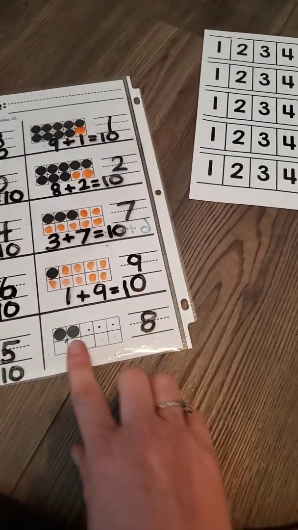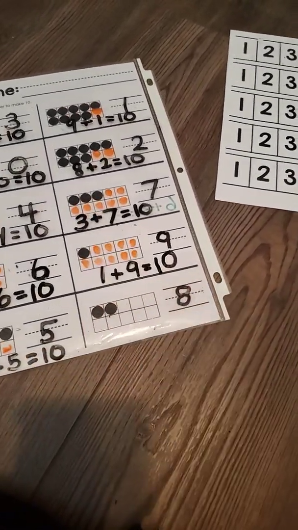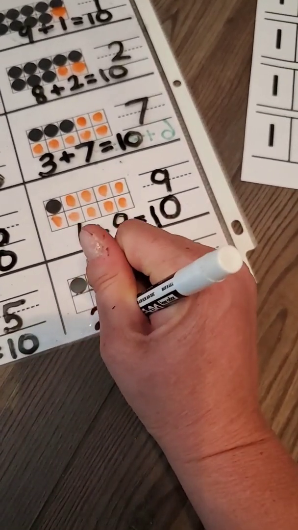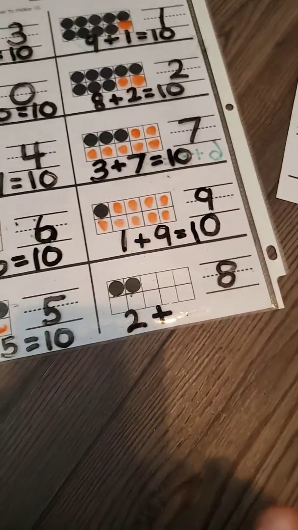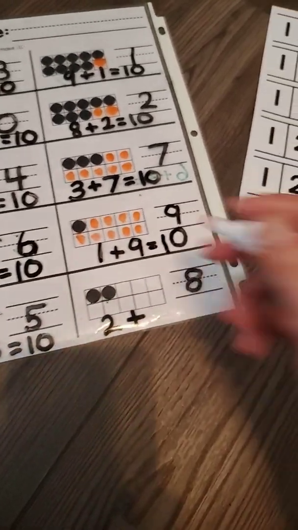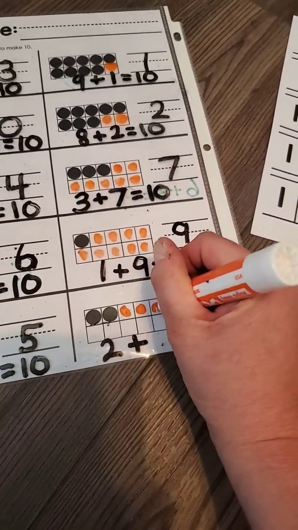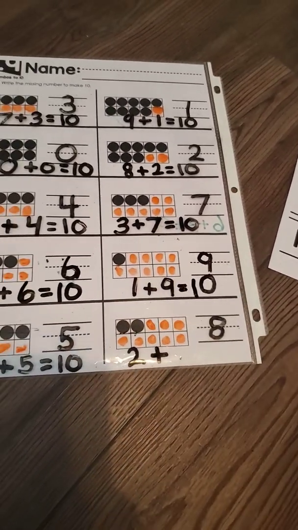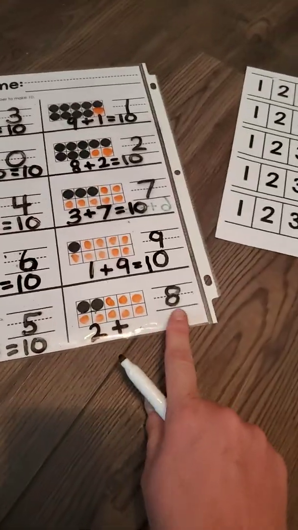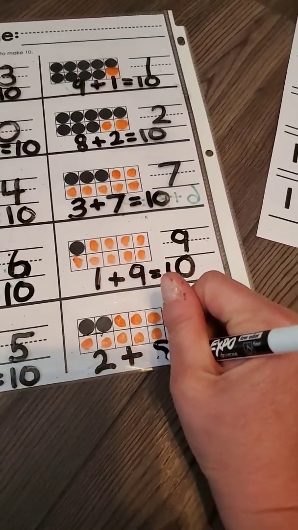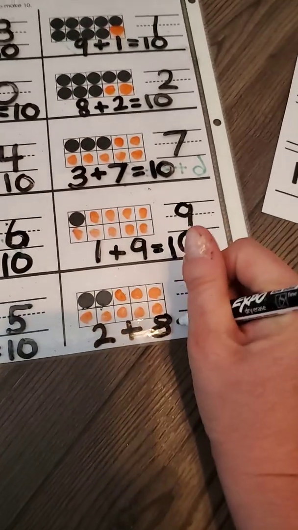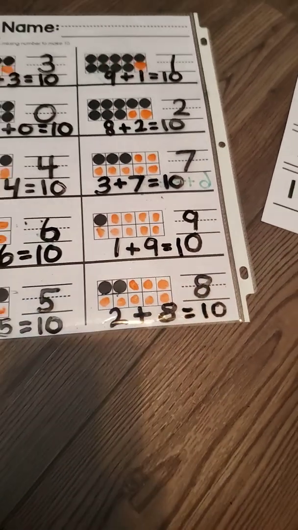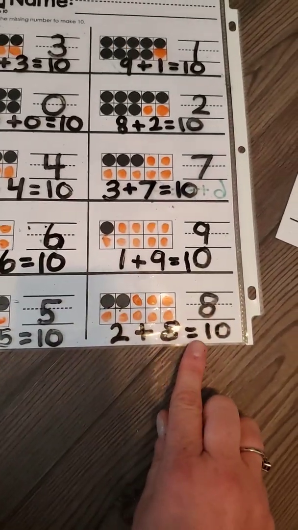All right, guys, let's see. Okay, our first set is 2 because we have 2 counters here. So curve around and go to the right. We're going to put our plus. And how many are missing? Let's see. 1, 2, 3, 4, 5, 6, 7, 8. All right, and we have that 8 again, and that's the number that we wrote here. So let's write an 8. Make an S and go back home. And then we're going to do our equals, and it is 10. Okay, so 2 plus 8 equals 10.